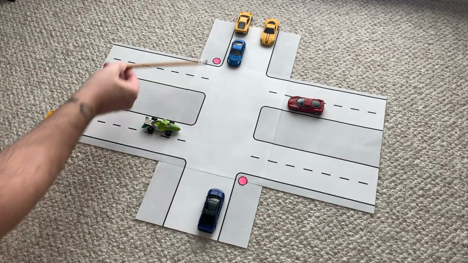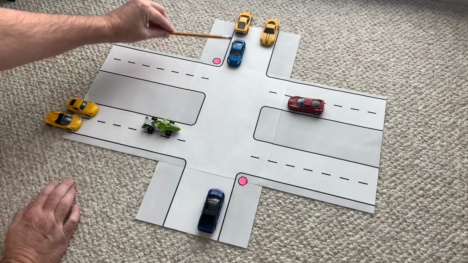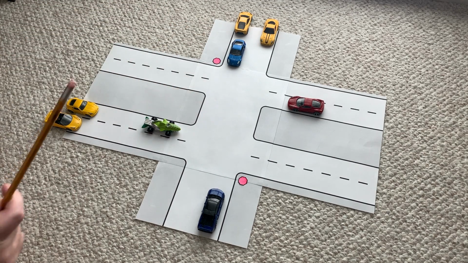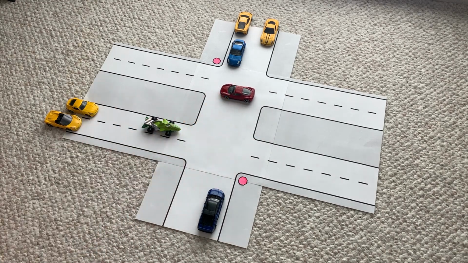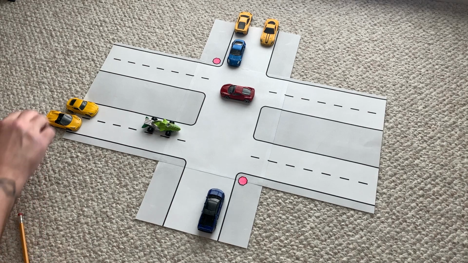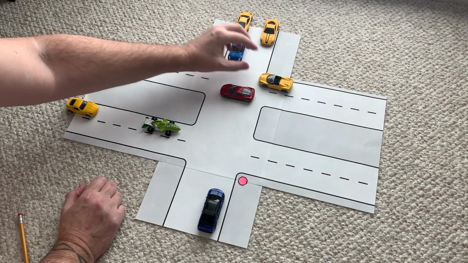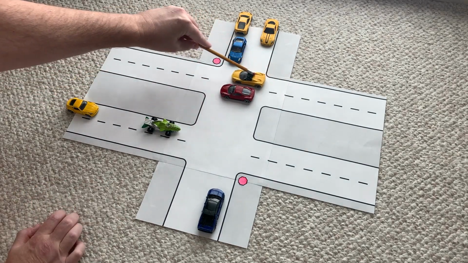that intersects at a smaller side street. The traffic on this side of the main street has the right of way when going through this intersection, right? And multiple cars can travel through that intersection, each in its own lane and each independently of one another.